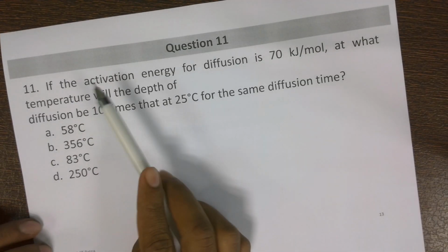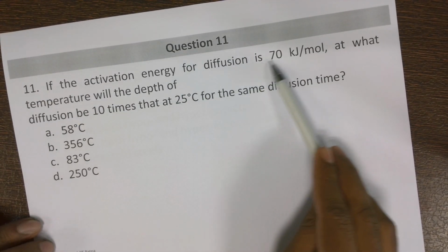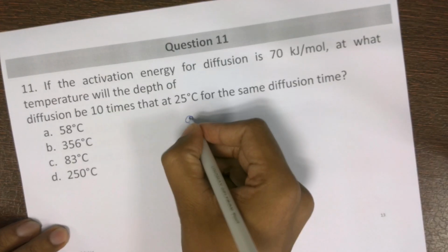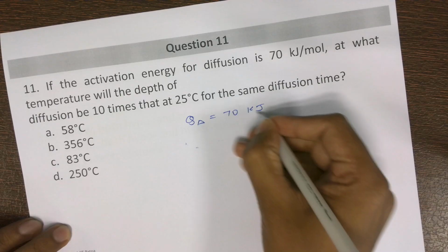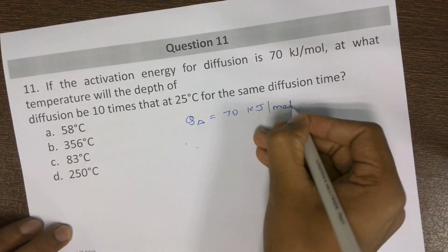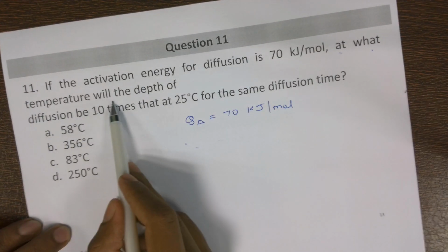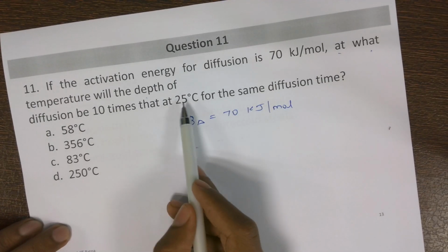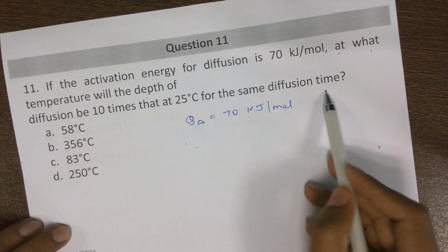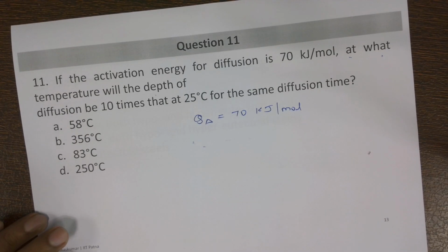The question says, if the activation energy for diffusion, which is given to us as 70 kilojoule per mole, at what temperature will the depth of diffusion be 10 times that at 25 degrees Celsius for the same diffusion time?